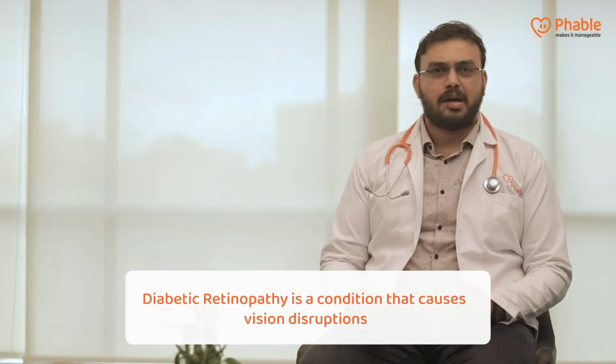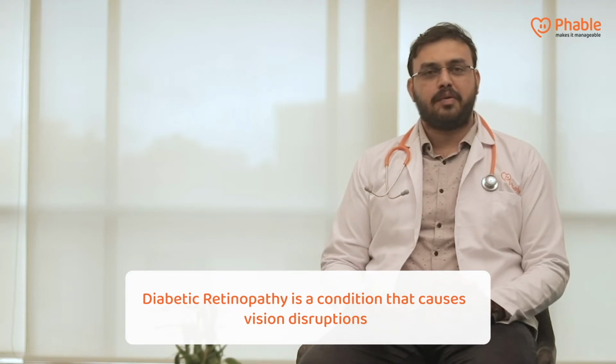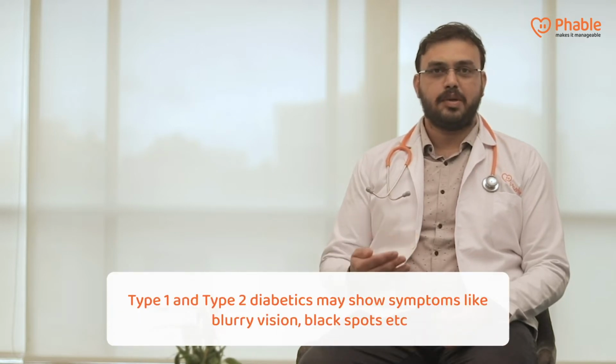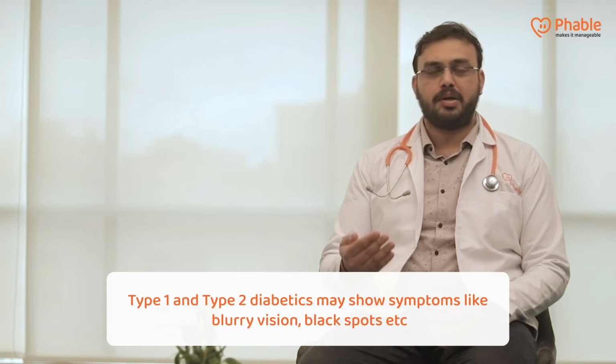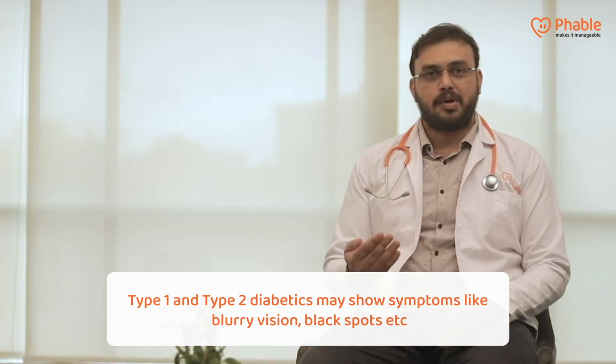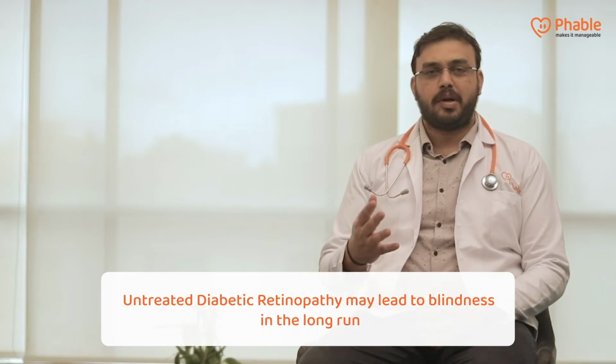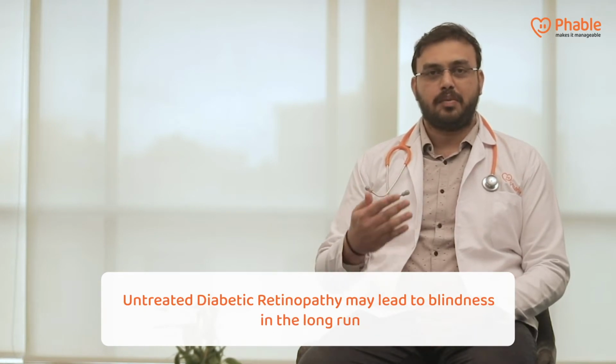Diabetic retinopathy is a condition where a person suffering from diabetes, either type 1 or type 2, is uncontrolled in nature. This might cause disturbances in the visual acuity and the field of vision, such as blurring of vision, black spots in the field of vision, as well as blindness that might be caused due to uncontrolled diabetes.